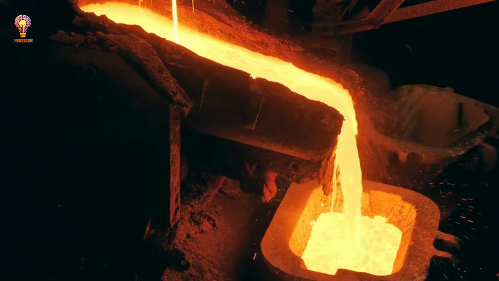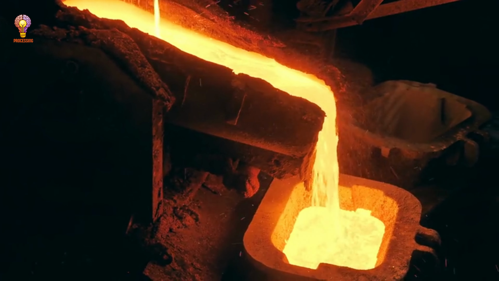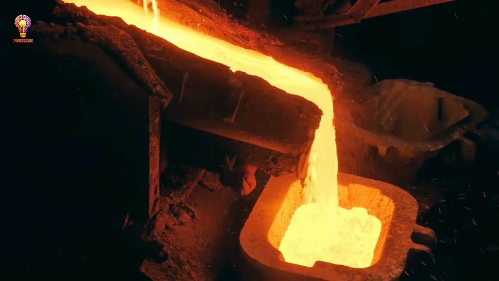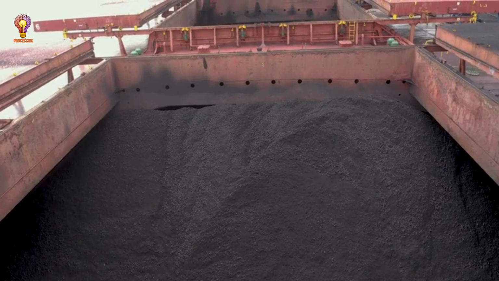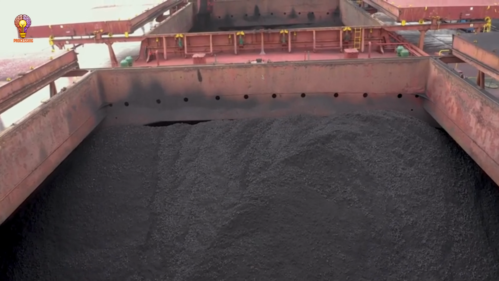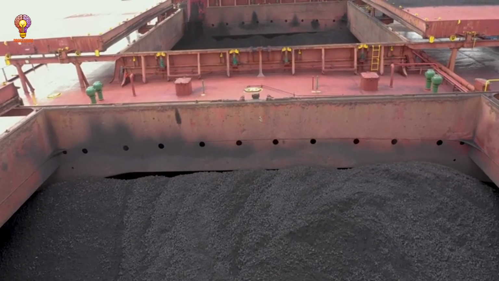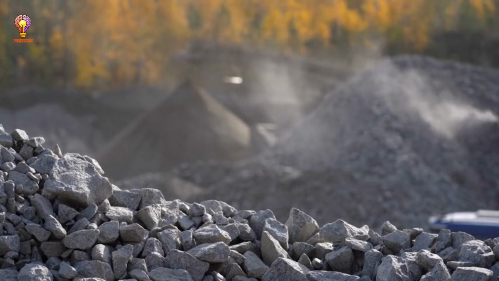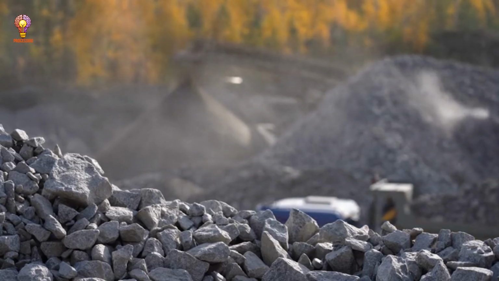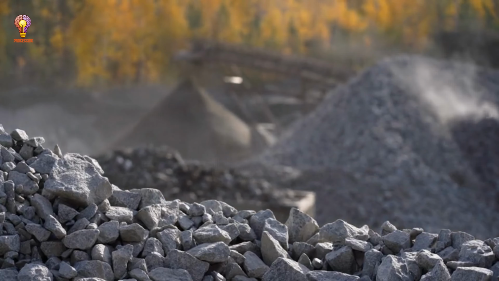Finex process. Another alternative to the blast furnace method is the Finex process, which is similar to CoreX in its use of non-coke and coal for reducing iron ore. The advantage of Finex is its ability to directly convert iron ore into molten iron without the need for coke production, which significantly lowers both cost and environmental impact. It's also more flexible in terms of the types of coal used, which can be a great advantage in regions with limited coking coal resources.